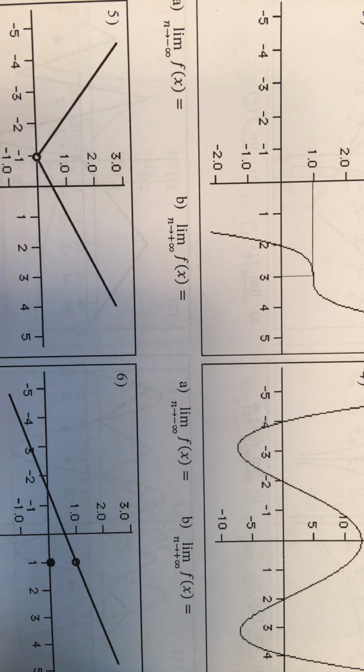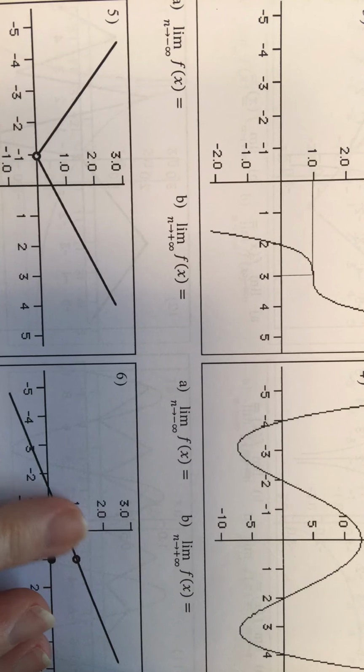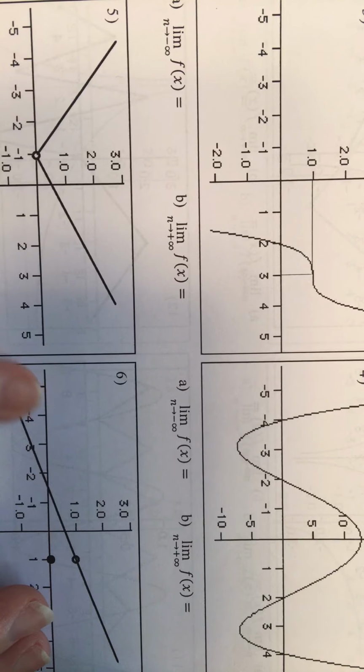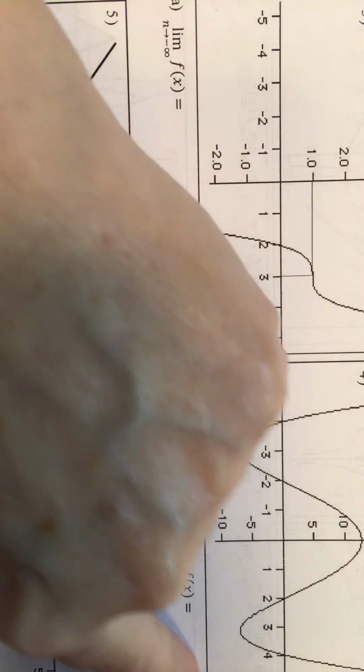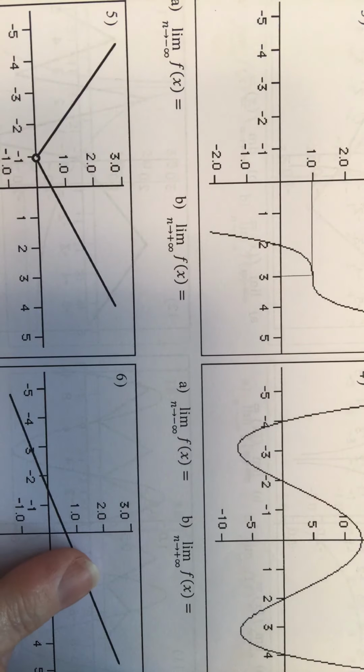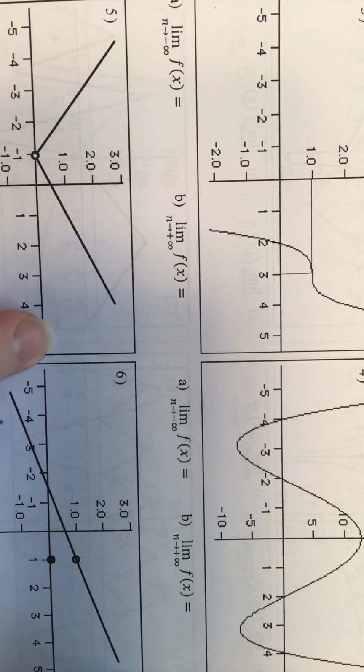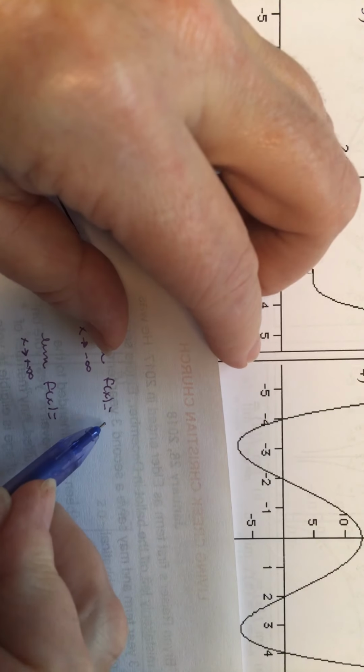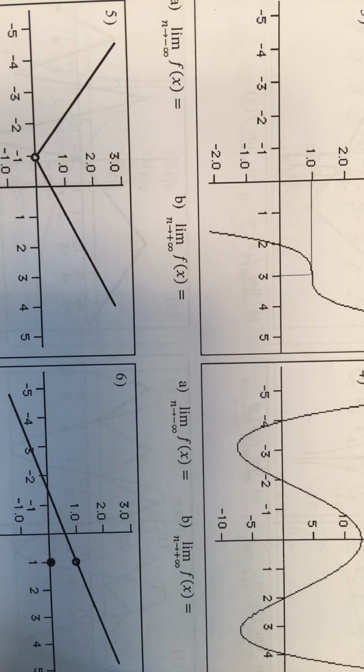Now, an oblique line is just an odd function. One end is going to head towards negative infinity, the other end towards positive infinity. It just happens as x is getting smaller, so is y. And so it's heading to negative infinity. And as this x is getting bigger, so is the y.